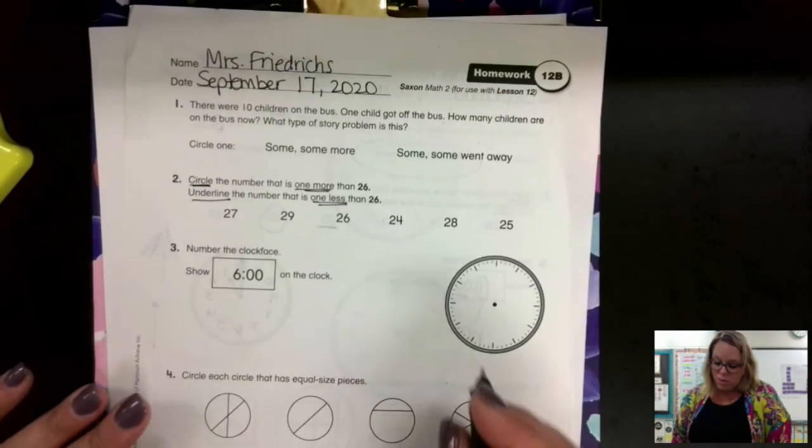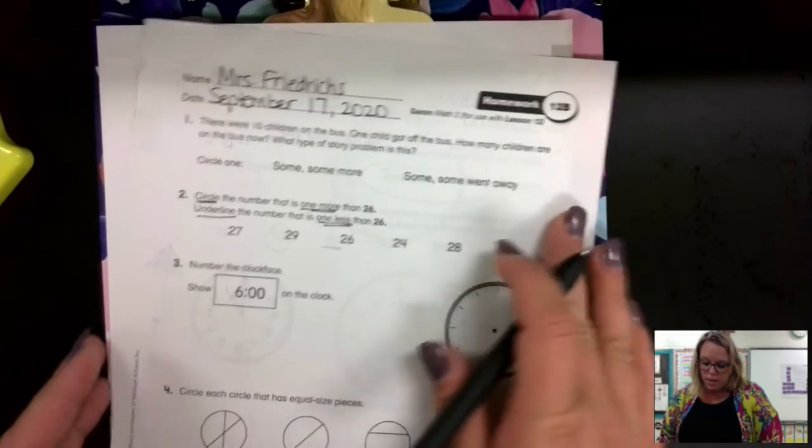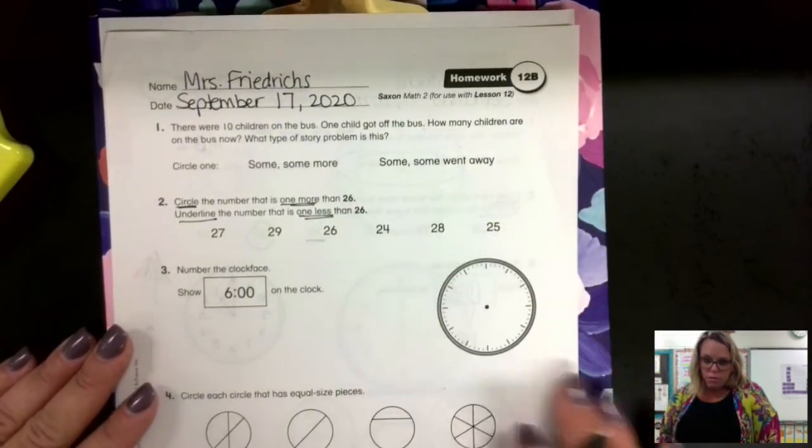Make sure your clock face, don't turn your clock and start writing your numbers. Leave it straight up and down like this and write your numbers on your clock face.